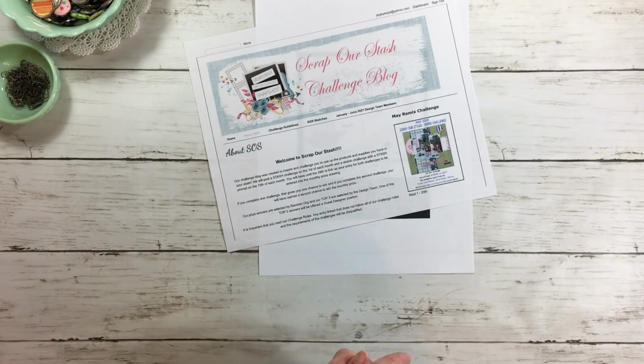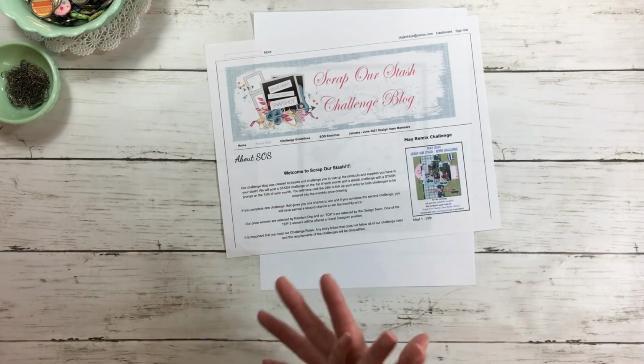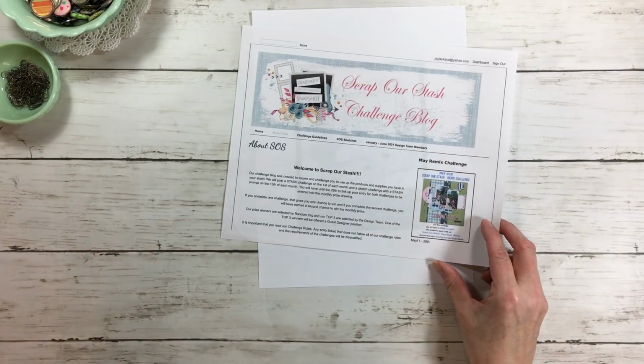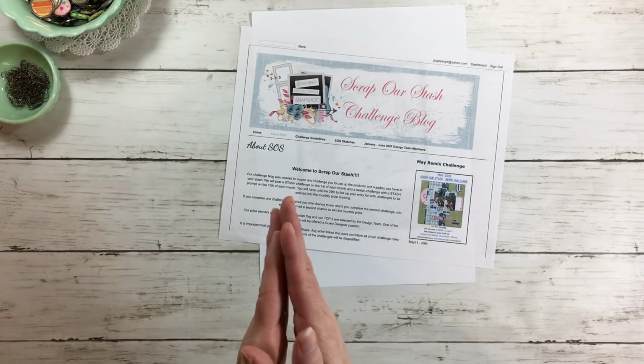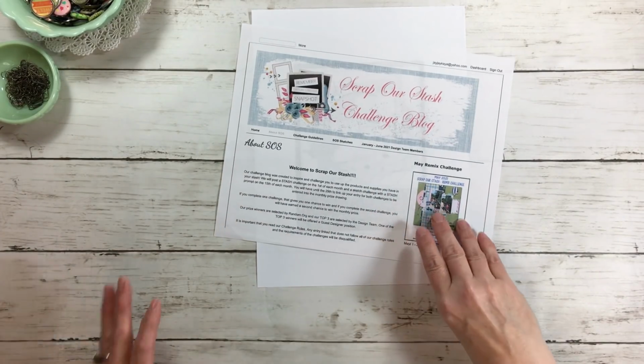And then they do other things, not just sketches, because it is Scrap Our Stash, so it's focusing on stash items that you have in your space. So definitely, and I'm going to say this again, you have to go look at the Scrap Room. You really do. They're amazing kits. You have to check them out.